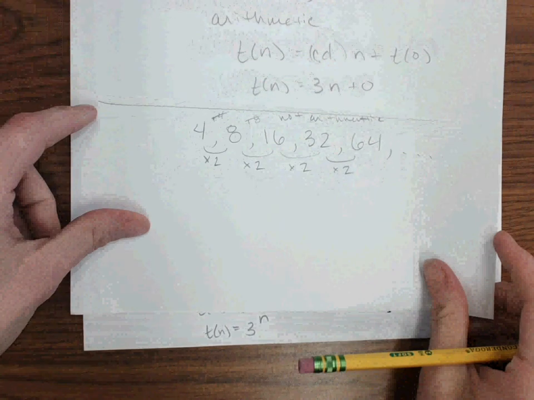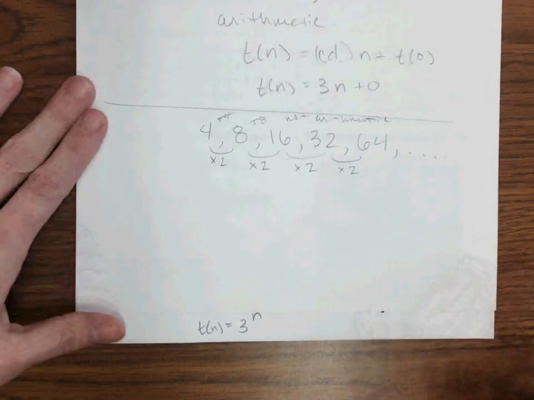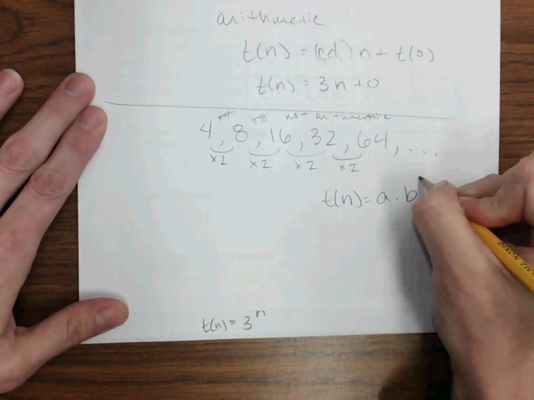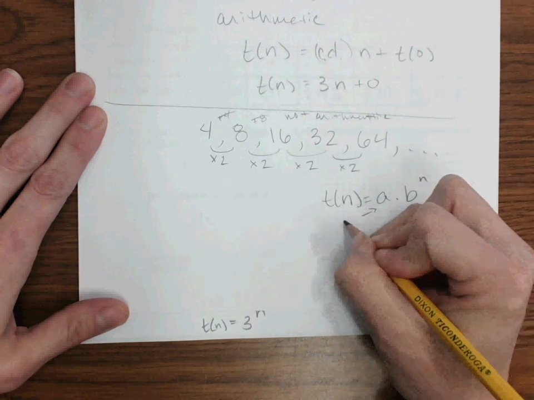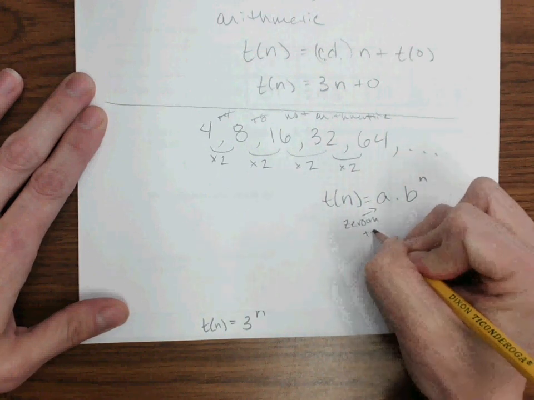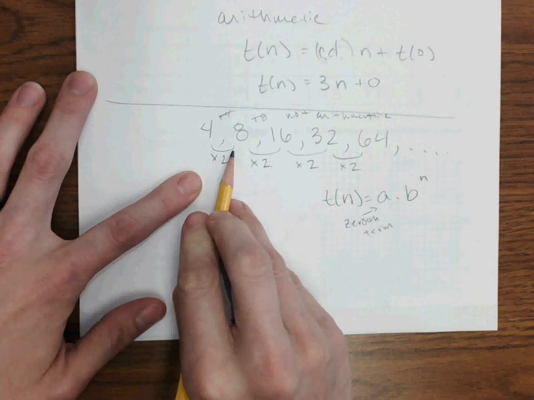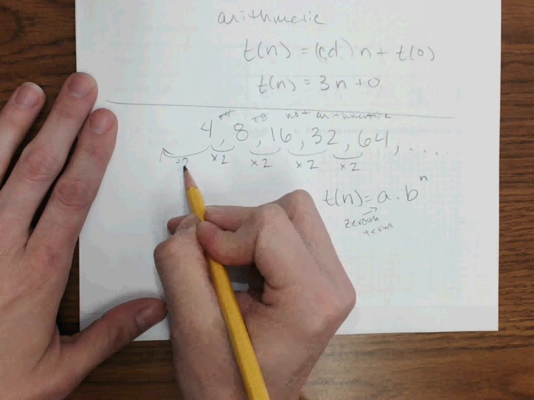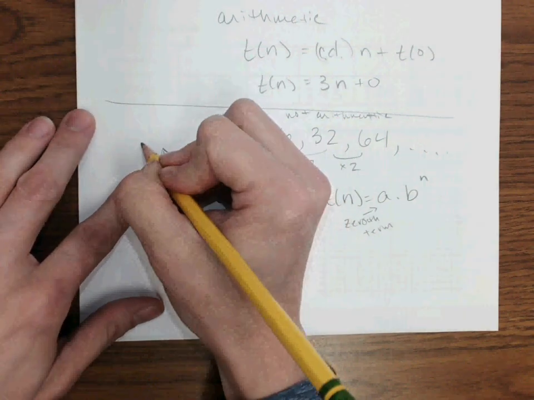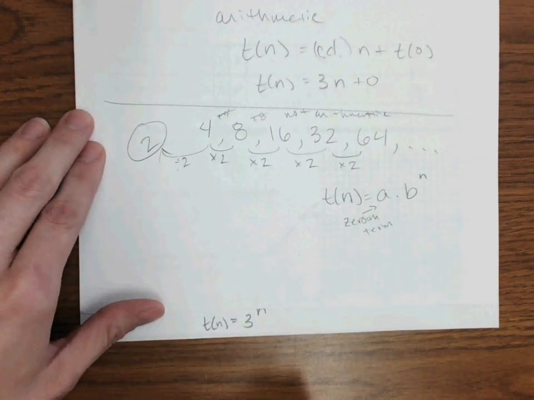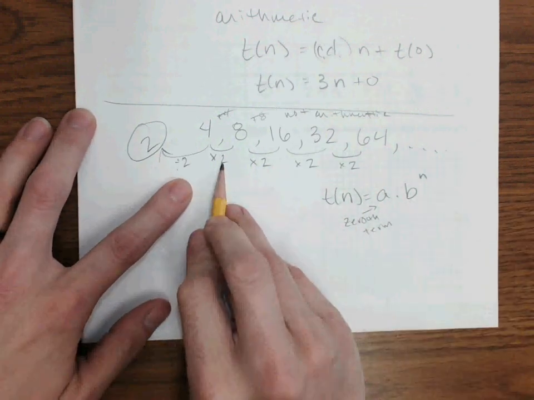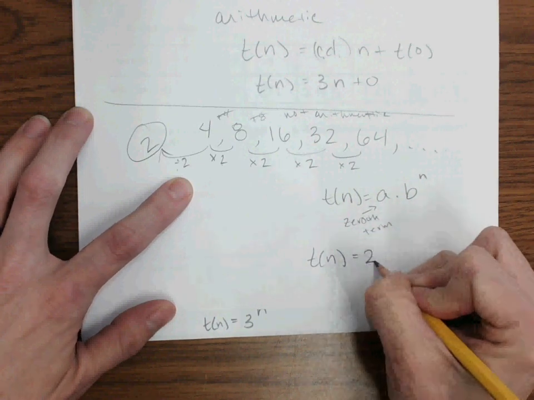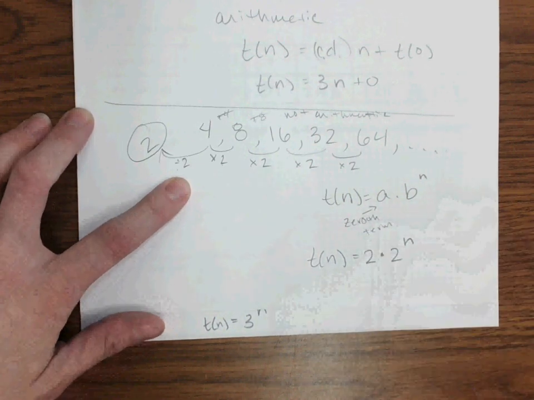Let's look back at this example right here and see if we can write that in that t of n is equal to a times b to the n. Remember, a is my 0th term. So if I'm multiplying by 2 to go forward, if I need to go backward, I'm going to divide by 2. So 4 divided by 2 gives me 2. That's going to be my 0th term. And then my multiplier is times 2. So I've got t of n is equal to 2 times 2 to the n.